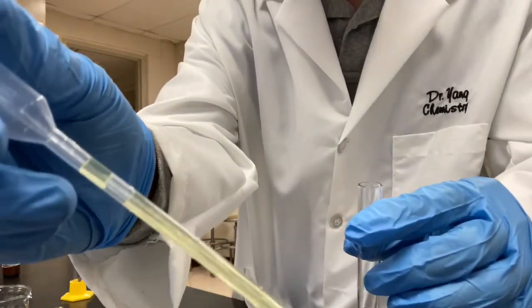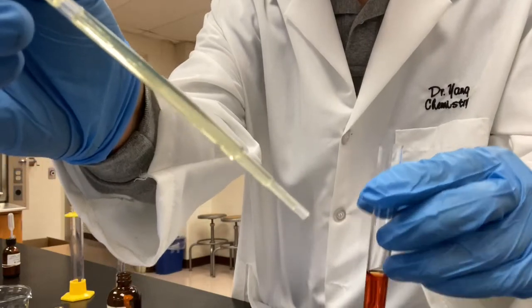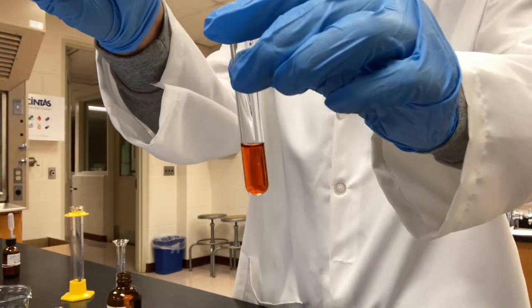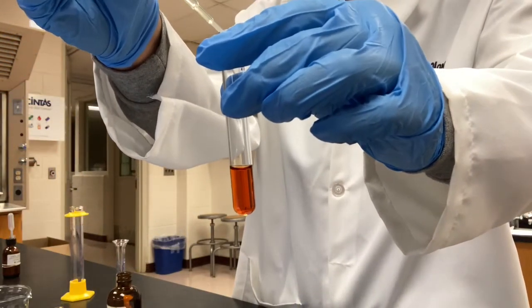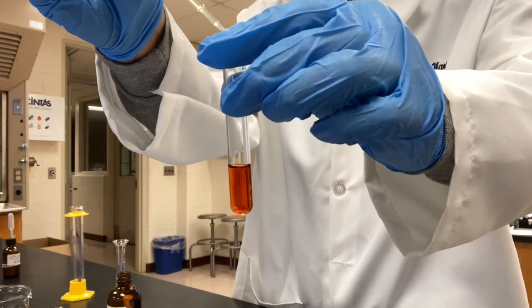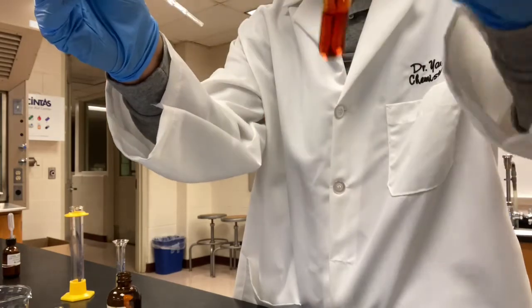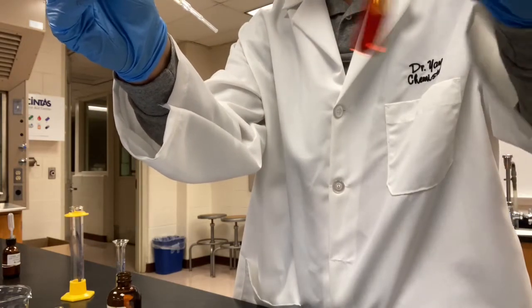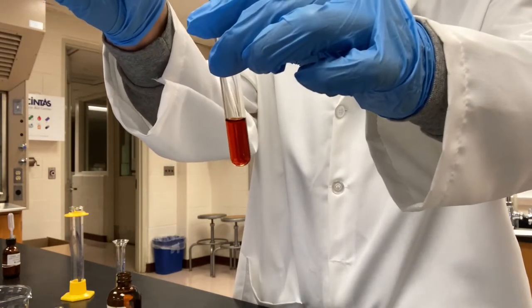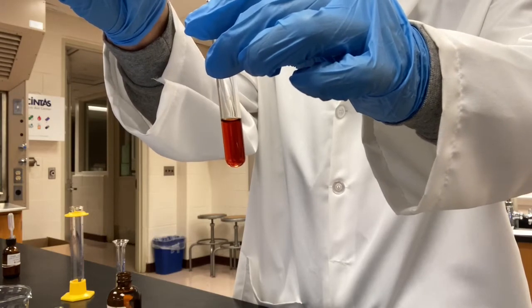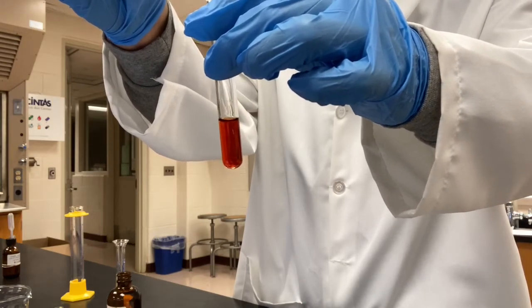Notice the yellow color of the iron 3 chloride. I'm going to add 10 drops. 1, 2, 3, 4, 5, 6, 7, 8, 9, 10.